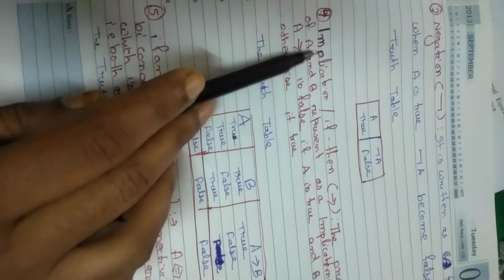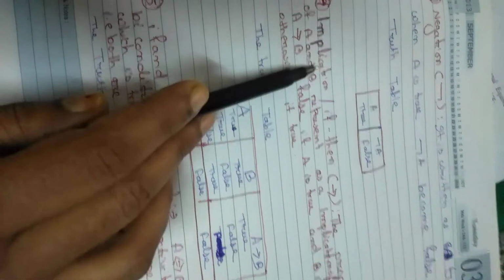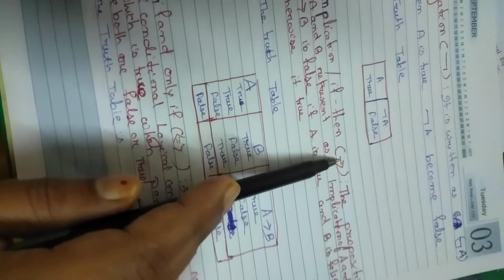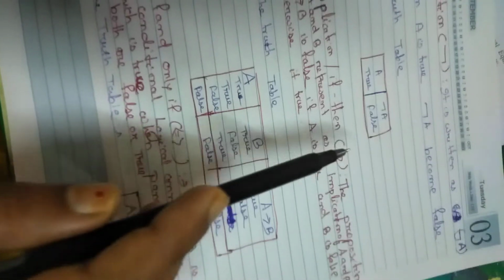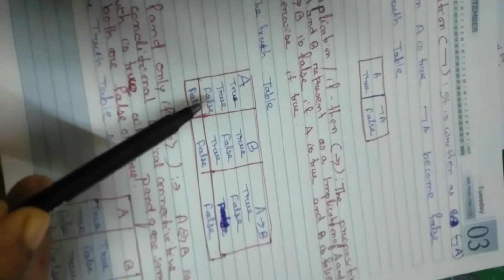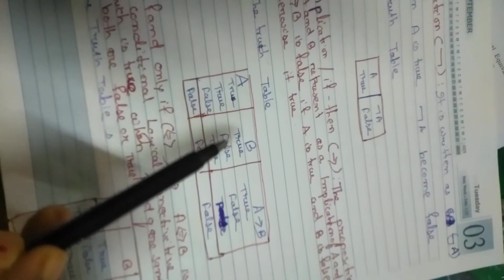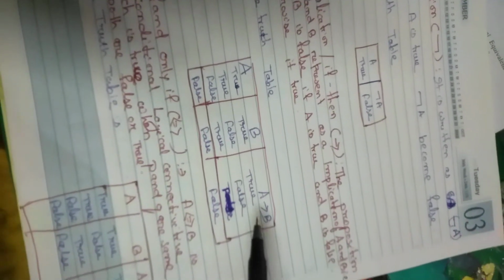Then the next connective is implication, which is if then. It is represented by an arrow mark. Only if A is true and B is false, then it is false. Otherwise it will be true.